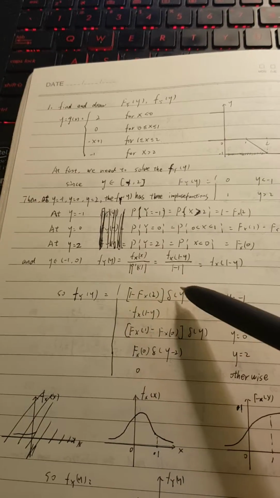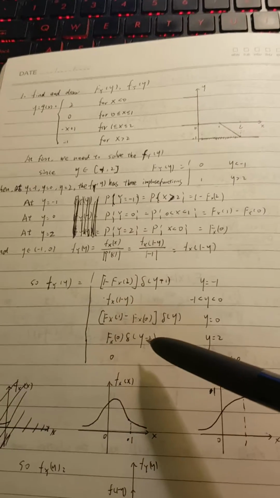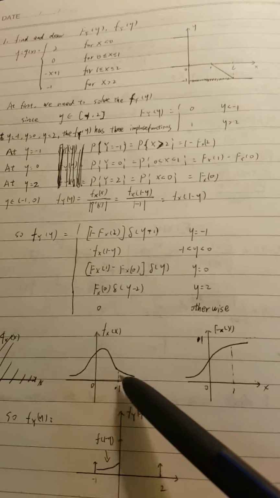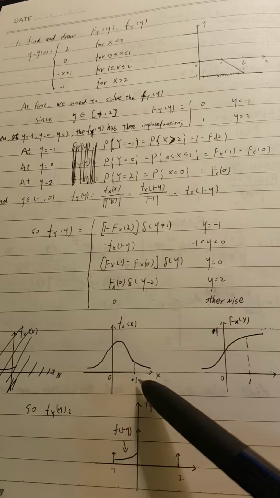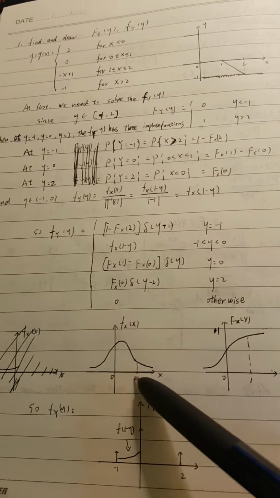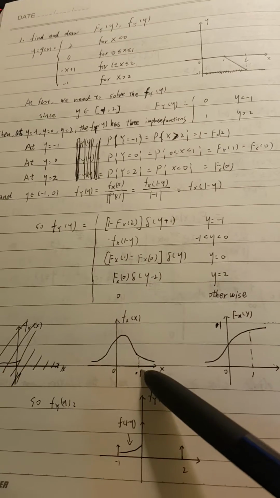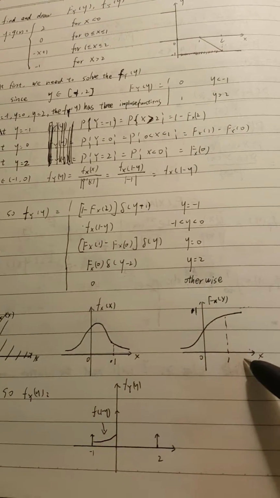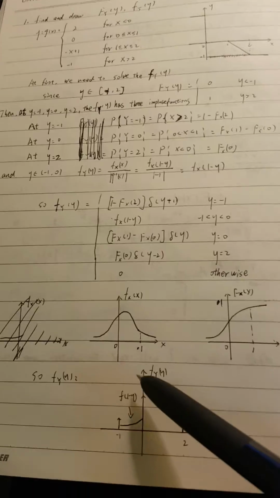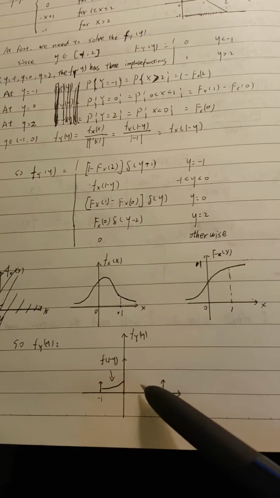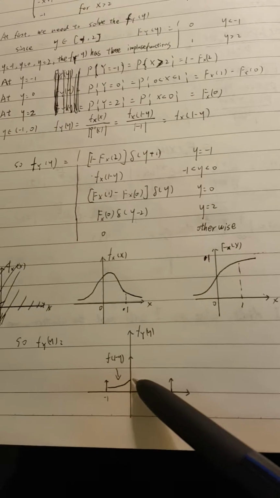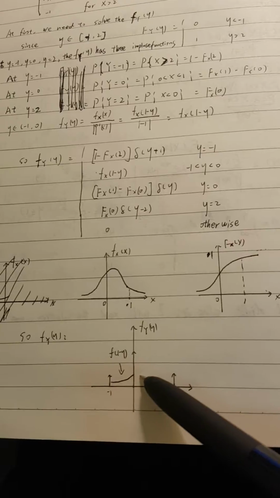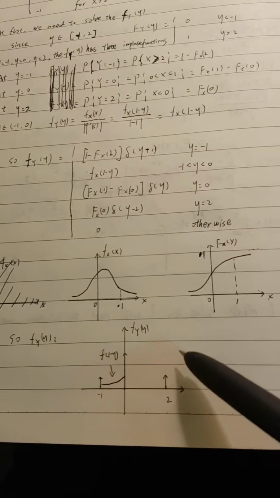You see, here there are three impulse functions, and here is the image of the probability density function of X, and this is the image of the probability distribution function of X. So we could draw the image of the probability density function of Y.